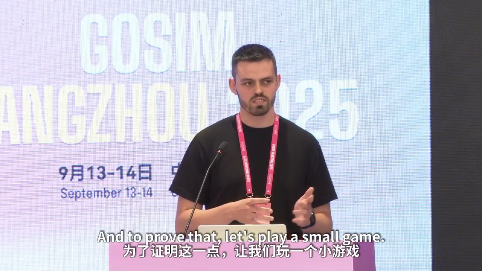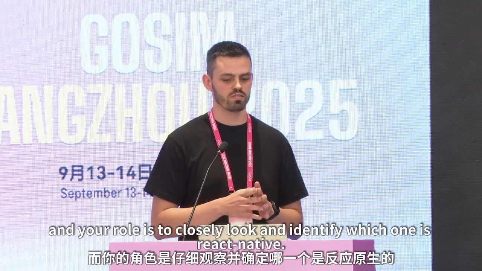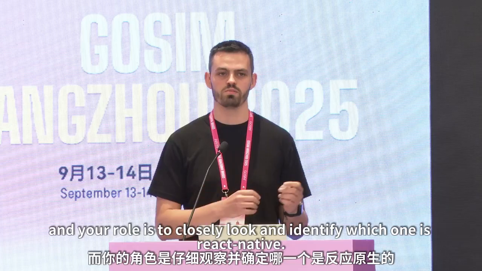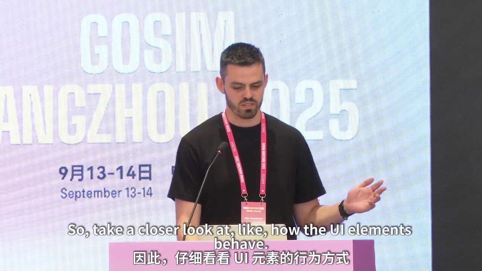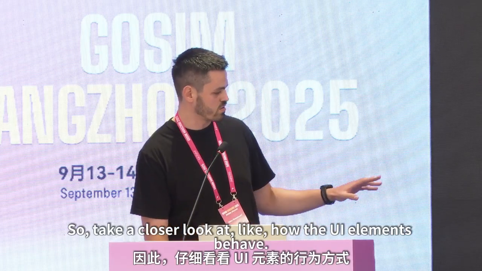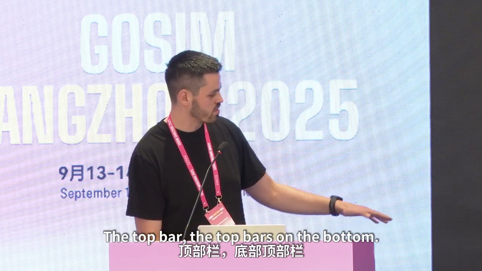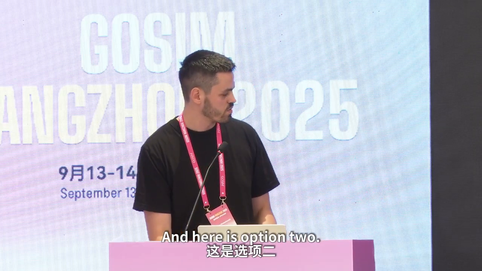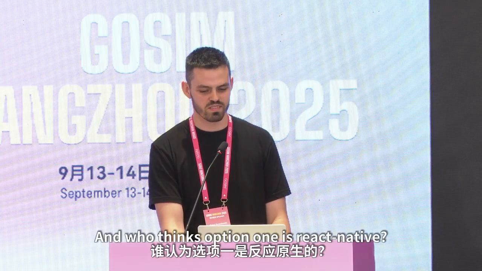And to prove that, let's play a small game. In the next slide, I will show you a video, and your role is to look closely and identify which one is React Native. So let's start. Here's option one. Take a closer look at how the UI elements behave, the top bar, the tab bars on the bottom. So this is option one. And here is option two. So this is the other app.